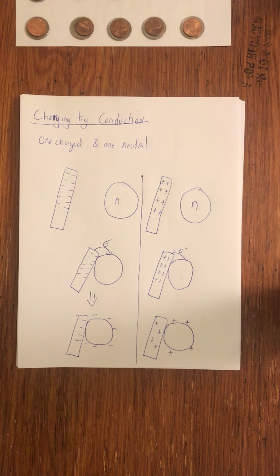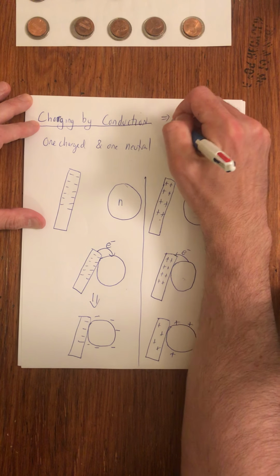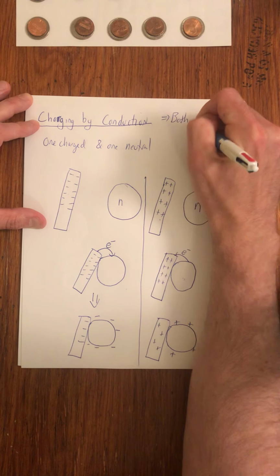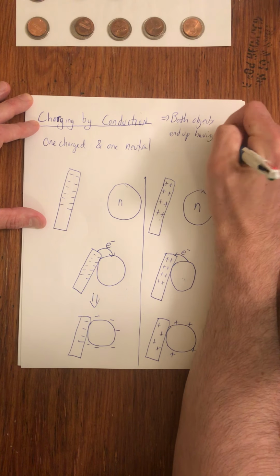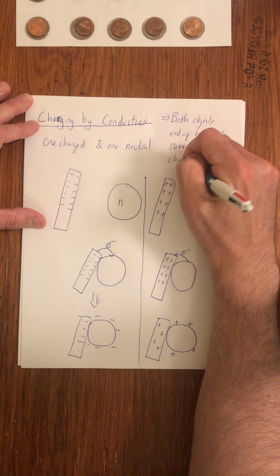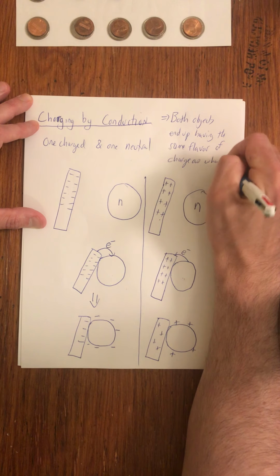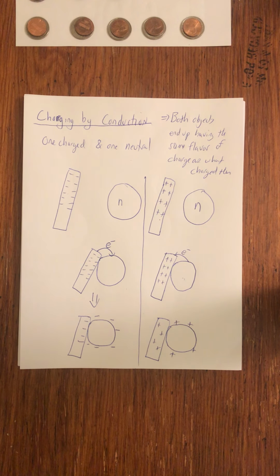So this is charging by conduction. Notice here, I take one charged object and one neutral, and what ends up happening is at the end of this process, both objects end up having the same flavor of charge as what charged them. So when you take a negative object and charge a neutral object by conduction, you end up with two negative objects. When you take a positive object and you charge something by conduction, you end up with two positive objects. And that's the way that charging by conduction works.